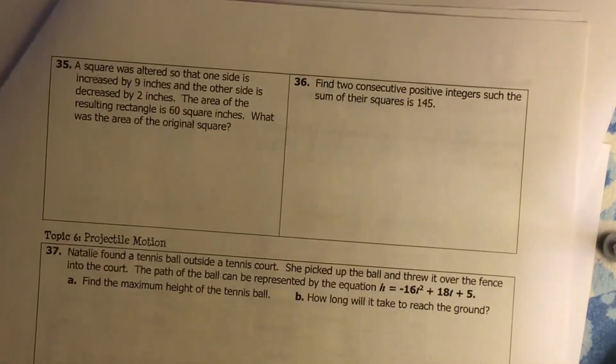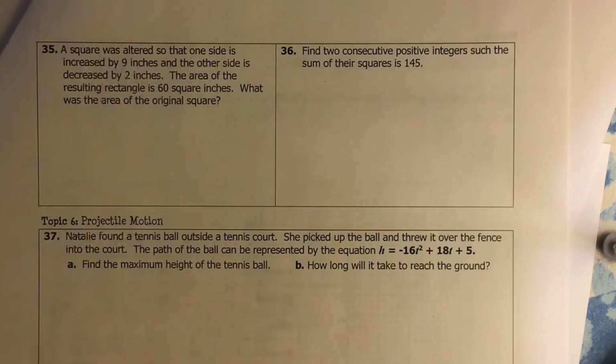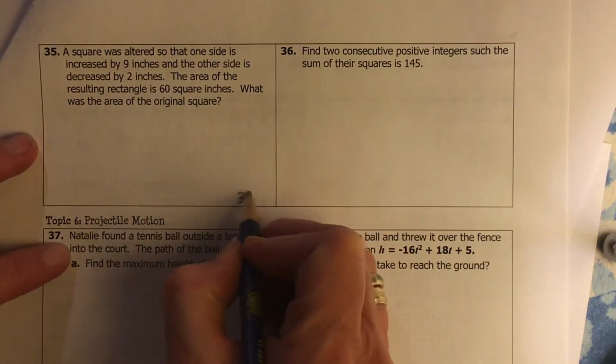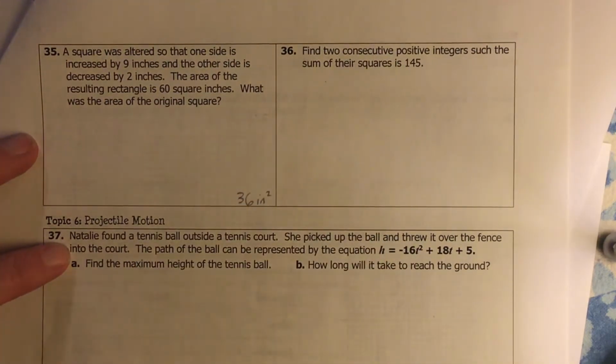So I'm going to skip ahead to 36. You are welcome to try 35. Go for it. I can tell you the answer if you want to know it. It's 36 inches squared. Now you can work backward and try to solve it.